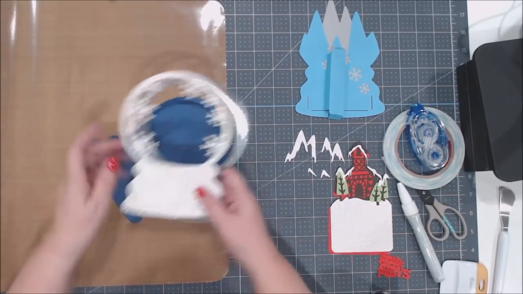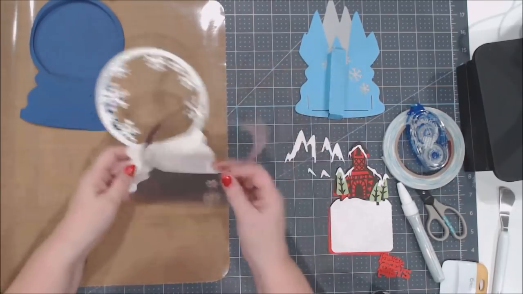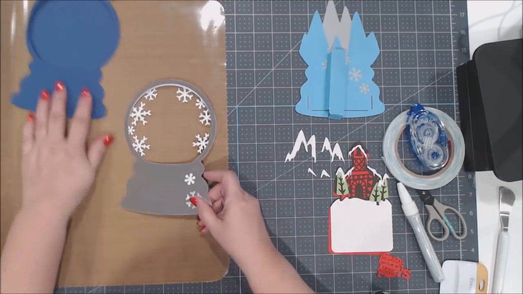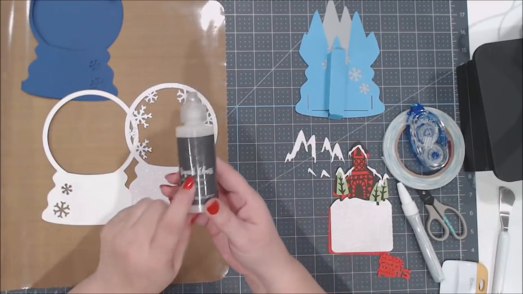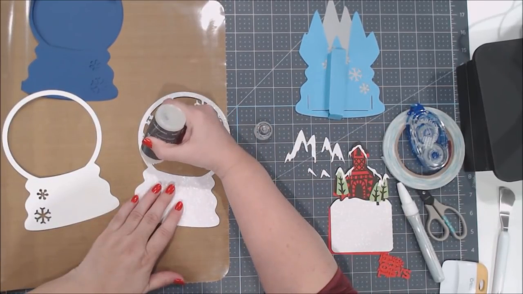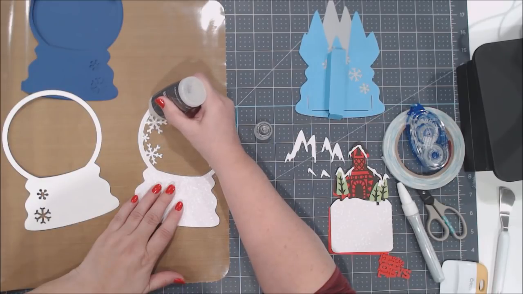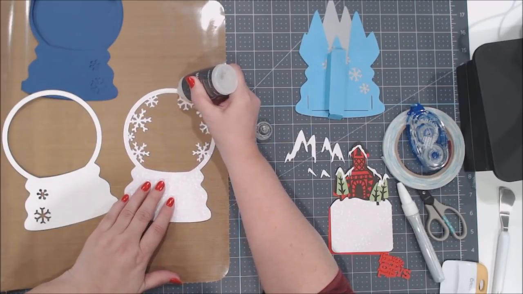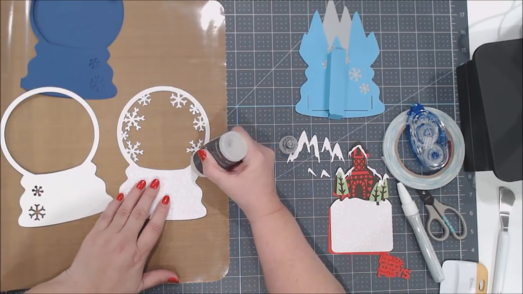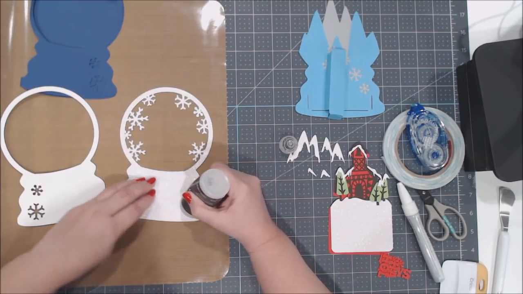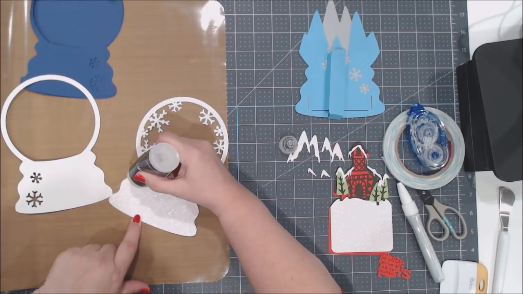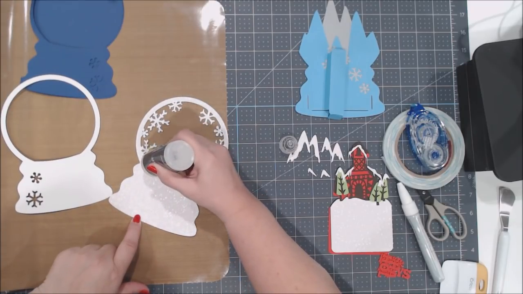Okay, so anytime you're going to try to apply something on top of glitter cardstock, your best bet is going to be to use a quick drying liquid glue. So that's where the liquid glue that I told you guys about is going to come in handy. And we only need to do around the outside, and I'm putting just a small amount. It doesn't take a lot. And I'm going to go all the way around. Now, if you're not using glitter cardstock and you're using a piece of regular cardstock, you can use the glue pen if you want.